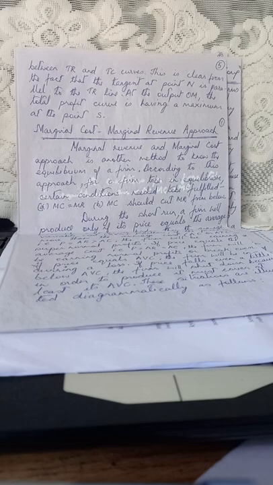So if a firm, after producing, let's say, 10 pens, plans to produce an 11th pen, the cost of producing that 11th pen is the marginal cost of the firm. And what is the marginal revenue? Like the marginal cost, marginal revenue is the revenue obtained by a firm after selling the additional unit.